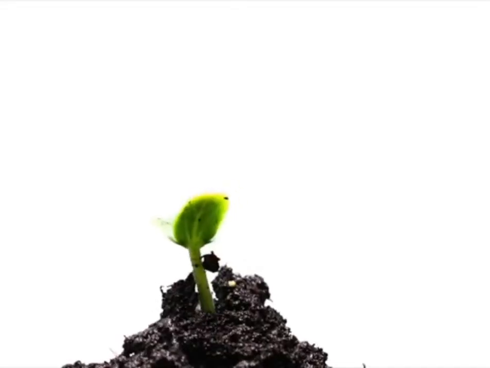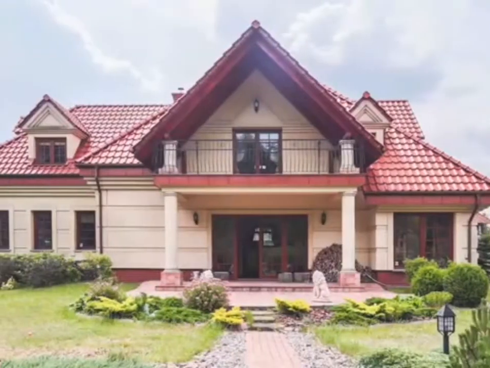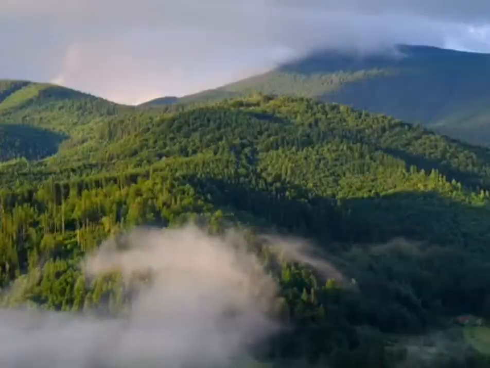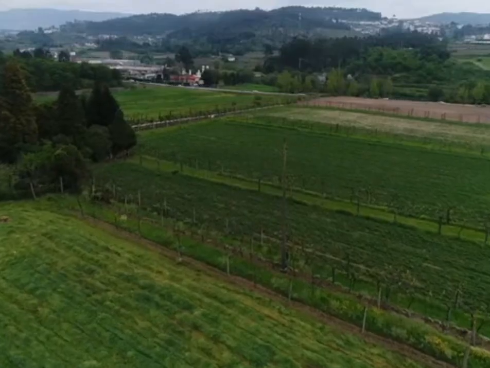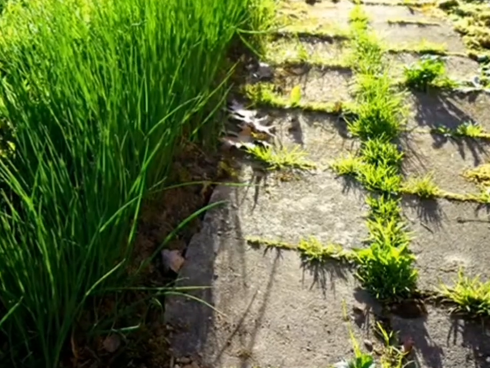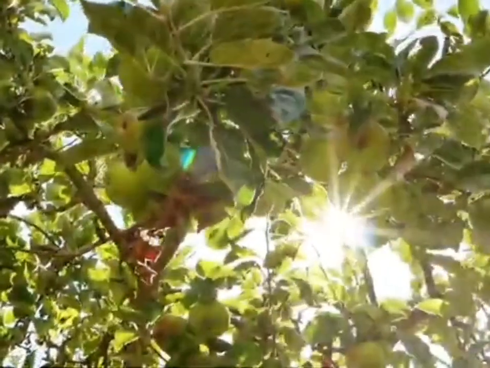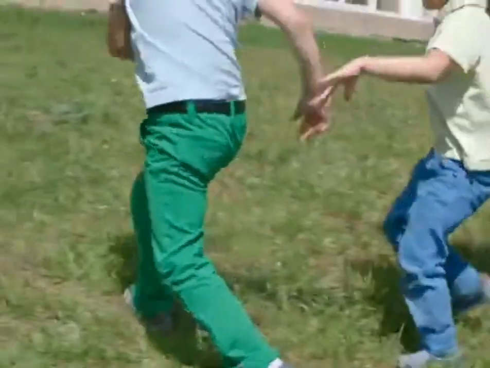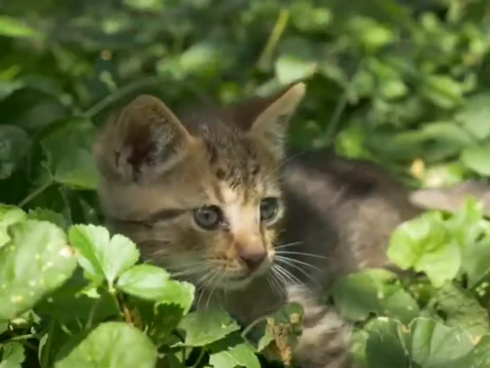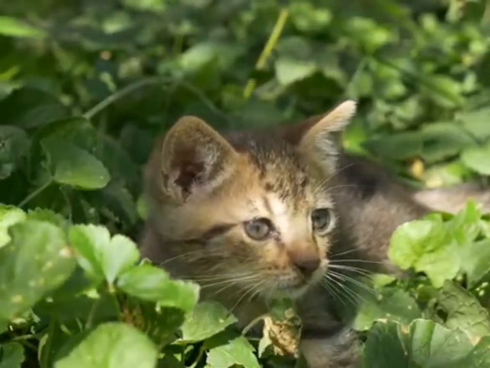Plants. Plants are everywhere. In the forest, in your neighborhood, in the country, on mountains, on farms, in your schoolyard, even in the sidewalk cracks in the city. A plant can be an apple tree, the grass on your soccer field, flowers in the flower pot in your kitchen, even that catnip your cat goes crazy for. That's a type of plant.